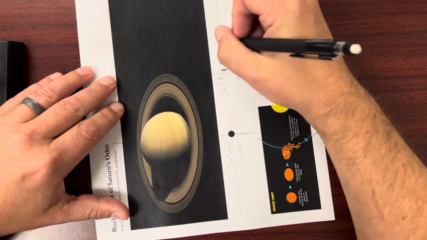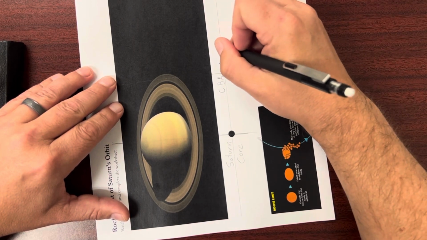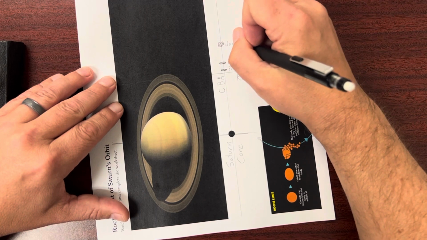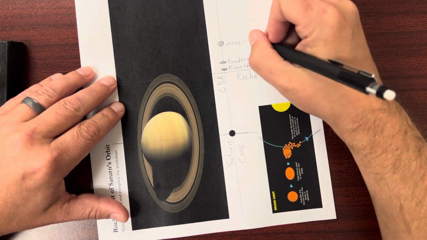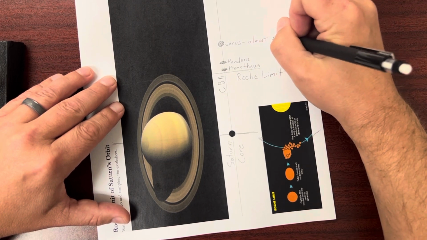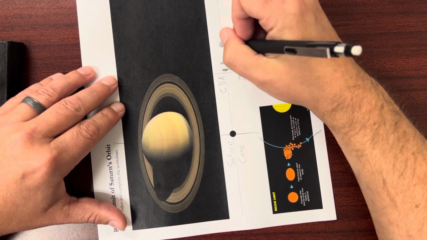As we get a little further out, we start to get more spherical in shape. So we've got Janus, and this one's almost a sphere. It looks like a sphere. It's pretty close to it, but still a little misshapen.